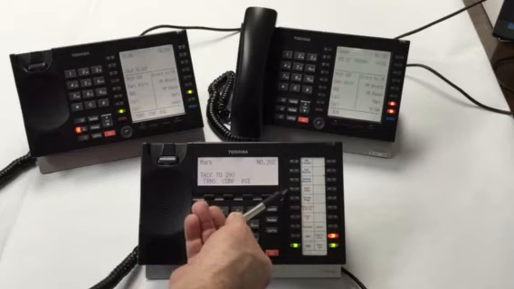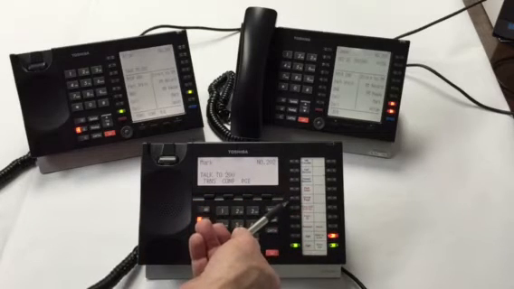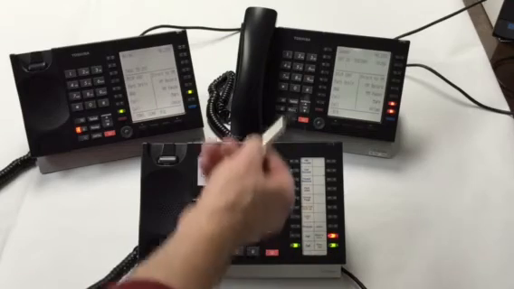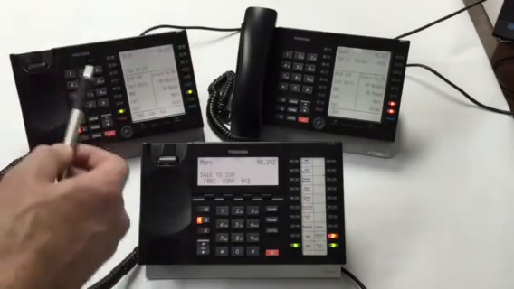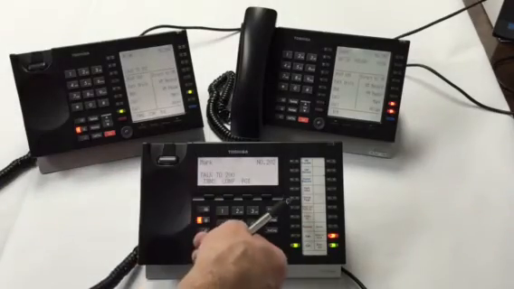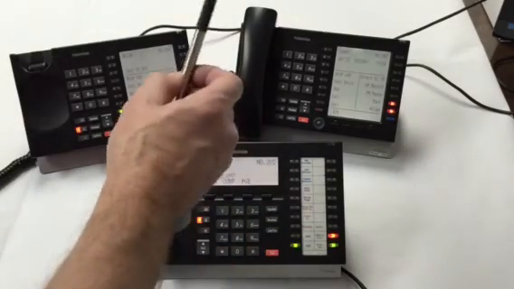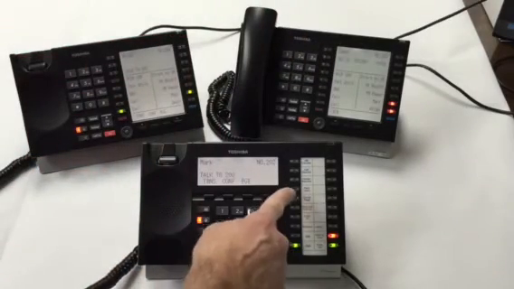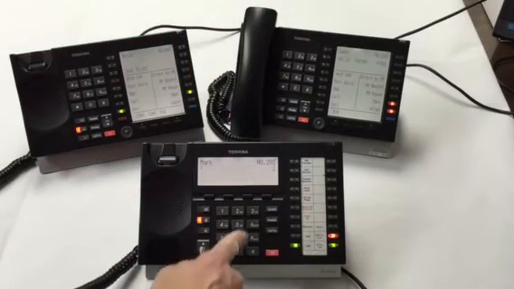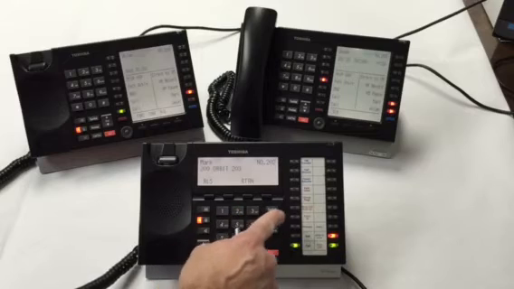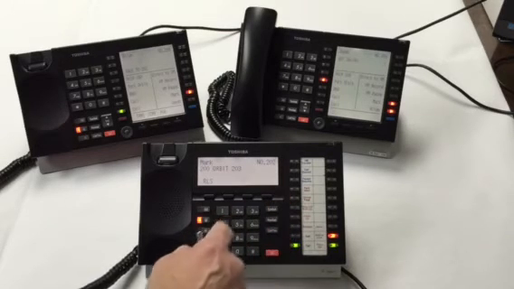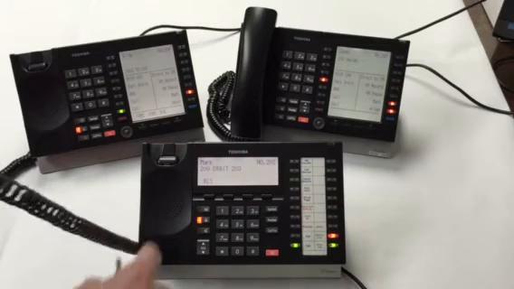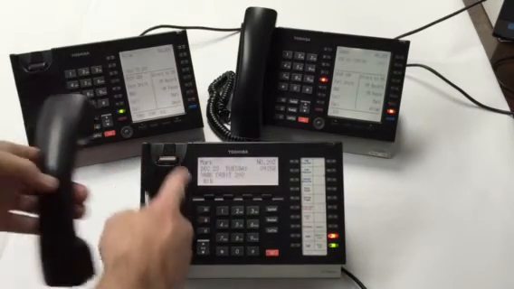On my phone, I have a park orbit key and a page group key. So first thing I'm going to do is park the call to Jason's extension. So the call comes in, I'm going to press park, and I'm going to park it to Jason's extension, which happens to be 203. So I'll press park, dial 203, and then I can immediately page and say, Jason, you have a call parked at your extension. And then I can hang up.